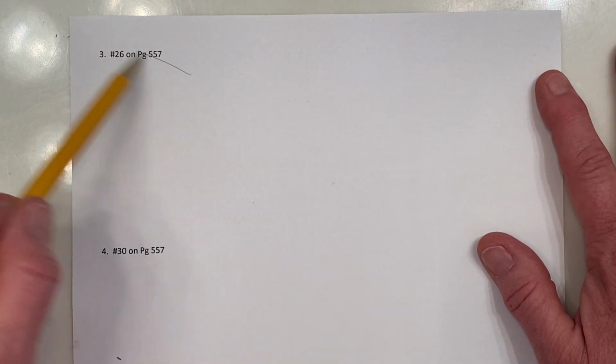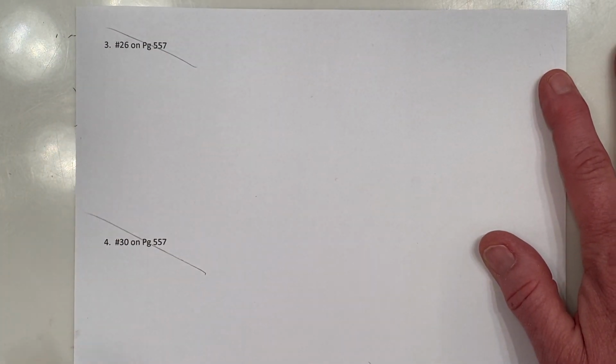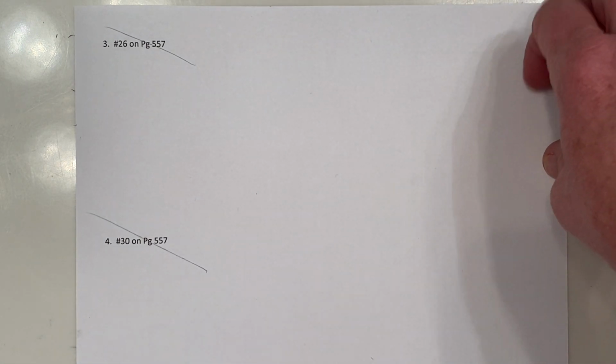All right, what is number 26? Actually, I think I'm just going to stop there based on where we're at. And we're not even going to do these. That's with the parallelogram. This year's a little strange, so we're not even going to do them.